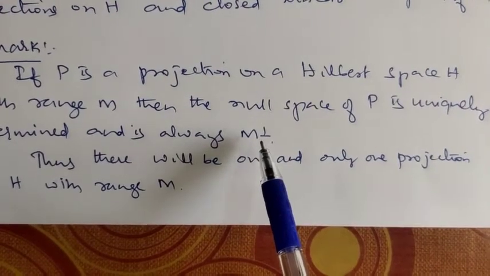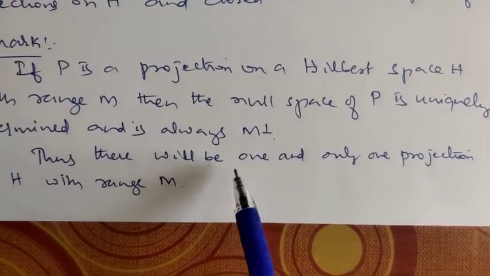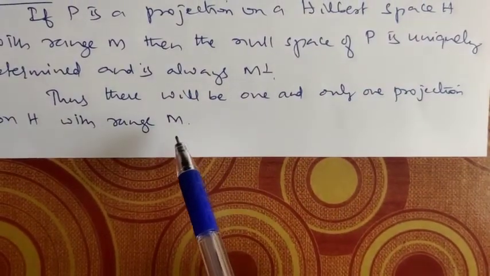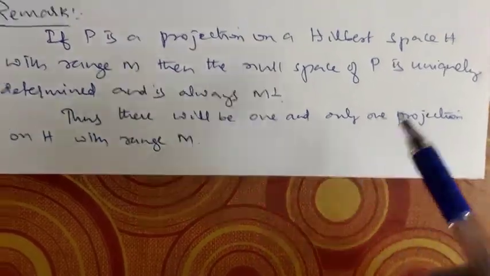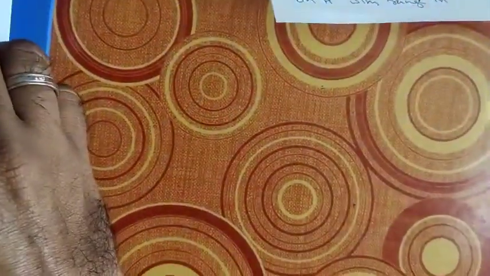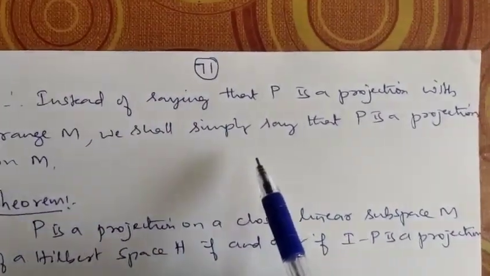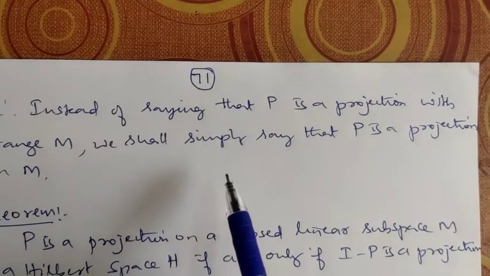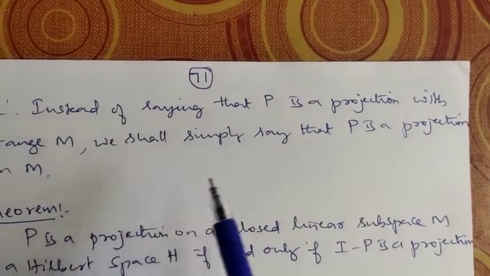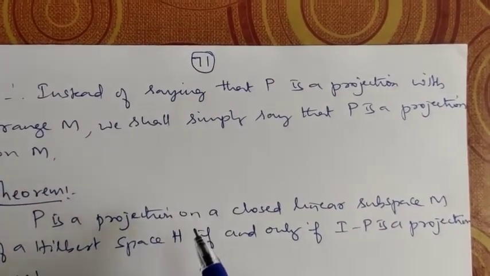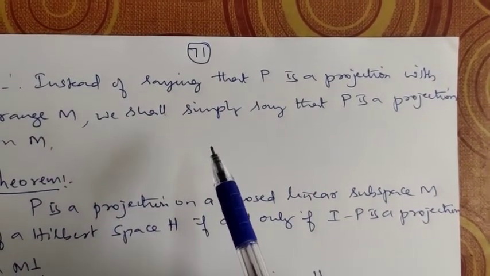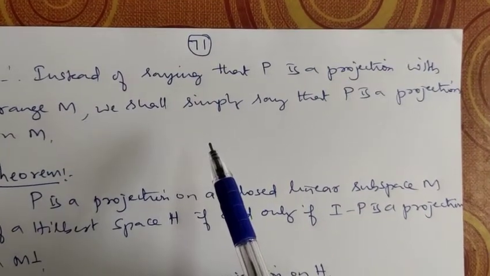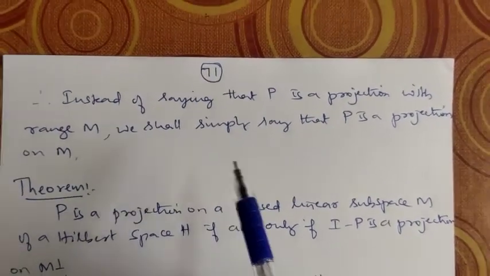Thus, there will be only one projection on H with range M. So, instead of saying P is a projection with range M, we simply say P is a projection on M. In the next theorems, whenever we say P is a projection on M, it is understood that M is the range of P.